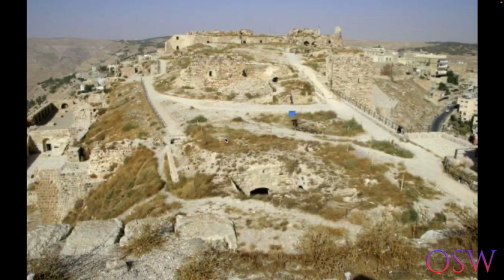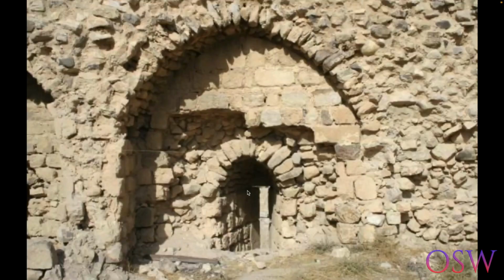So here's an aerial shot. We can see the ruins. We can see more entrances into these tunnels. And these tunnels would have been used supposedly for trading. Like, for example, we'll go back a few.